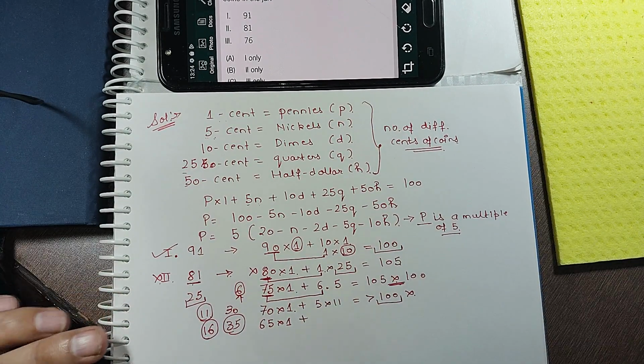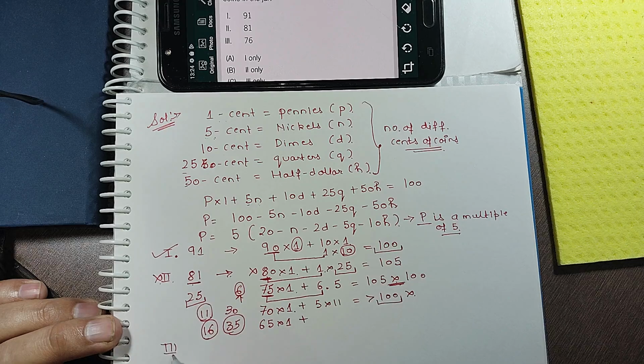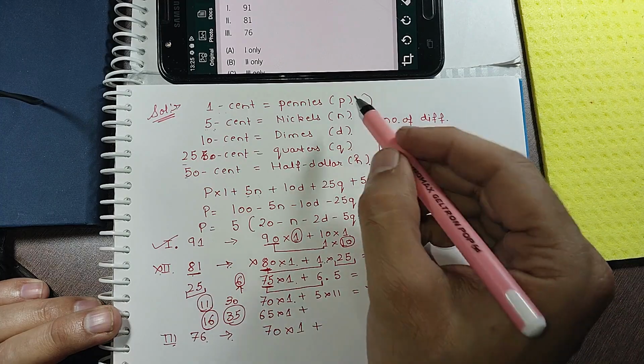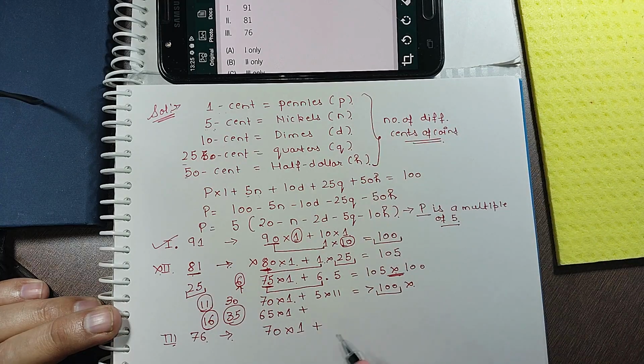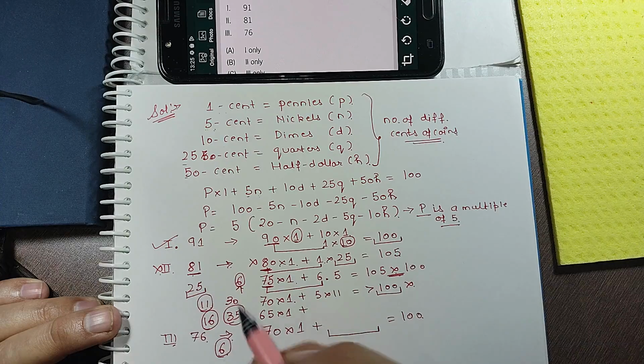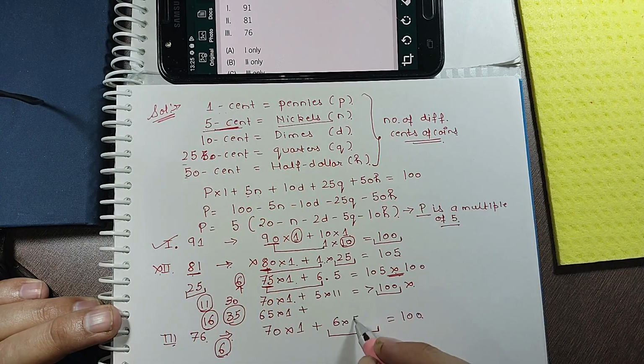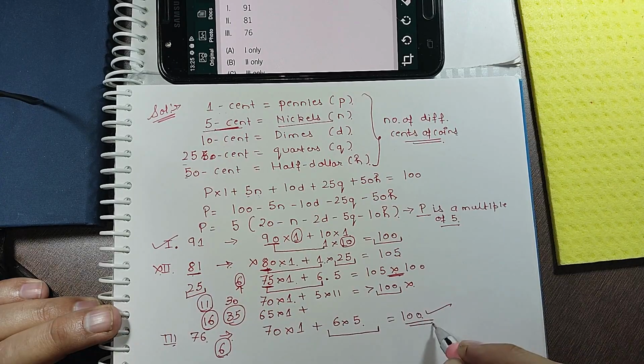Now the last option for us is 76. So the third option is 76 coins. For making 76 the total number of coins and the worth 100, P has to be a multiple of 5. So 70 into 1, let us suppose we have 70 pennies making it 70 cents. Now we need the worth over here to be 30, so the total should be 100. Now the number of coins left is 6. If I multiply 6 by the number of nickels, that amounts to 6 into 5, which is 30. So this total is possible over here. So the number of coins can be 76 in the jar.